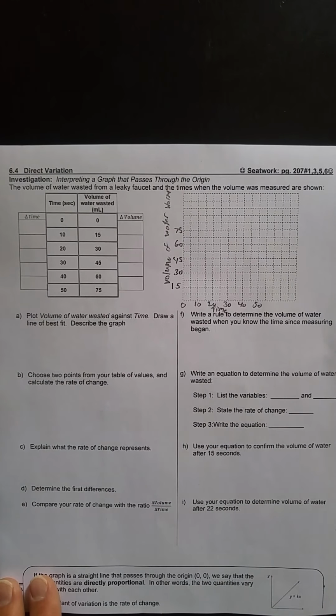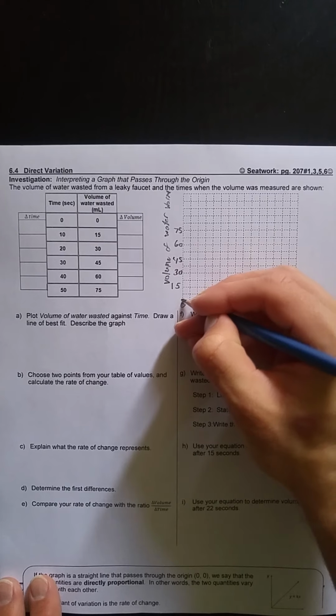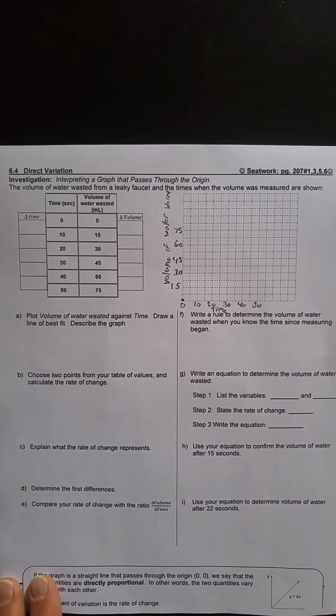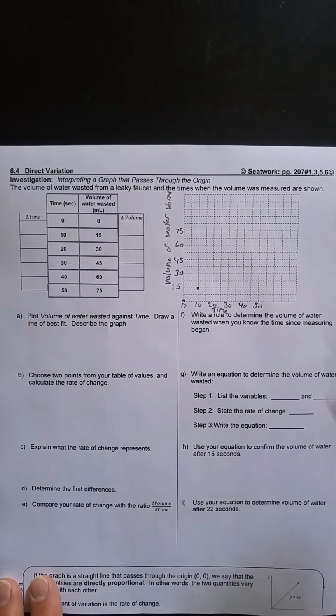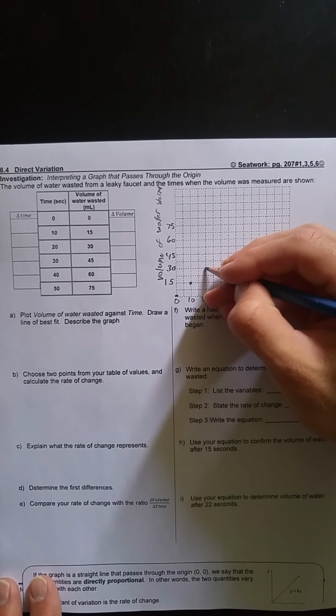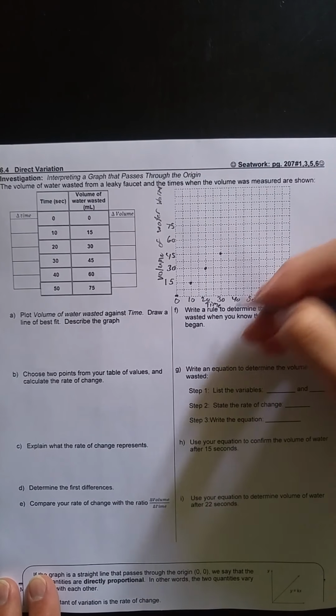So we have to plot it. I already kind of set up the graph here. When time is 0 seconds, water wasted is 0. So 0, 0. And at 10 seconds, 15 is wasted. 20 seconds, 30 is wasted. 30 seconds, 45. Okay, so we can kind of see a pattern.